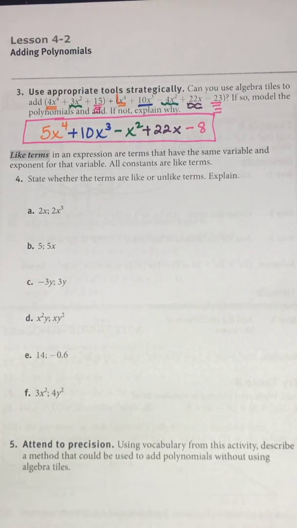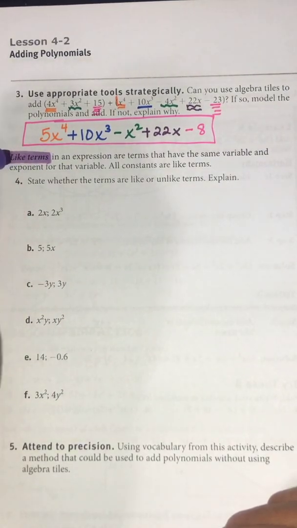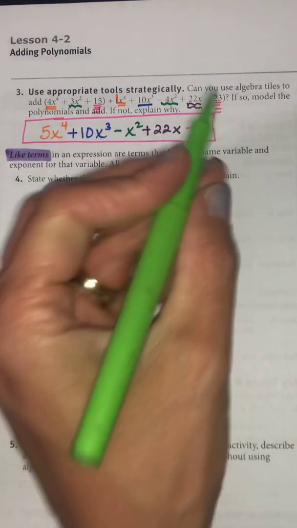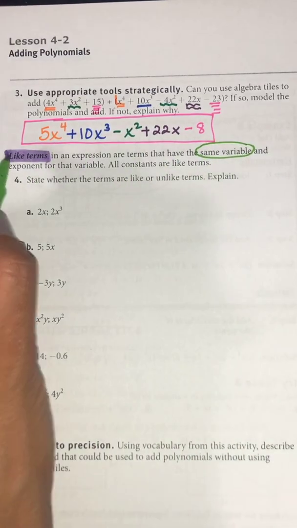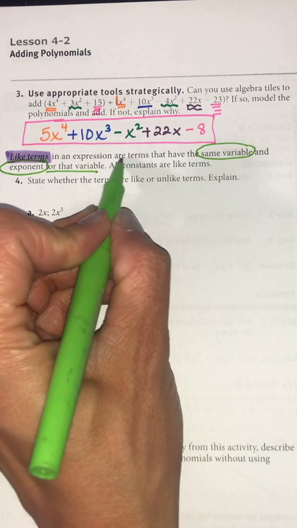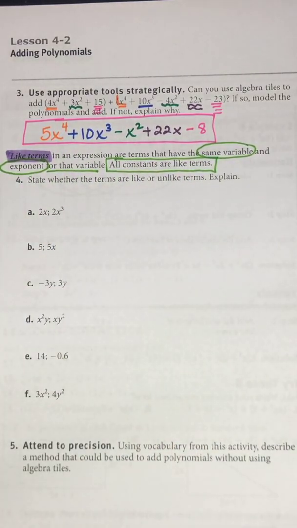All right, like terms is what we've been using. I've already mentioned this vocab term often in this lesson. It says like terms in an expression are terms that have the same variable and same exponent for that variable. All constants are like terms. So if it's a 1,000 or if it's just a 5, they're considered like terms. We can add or subtract them.